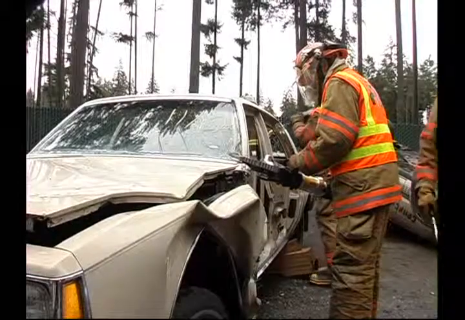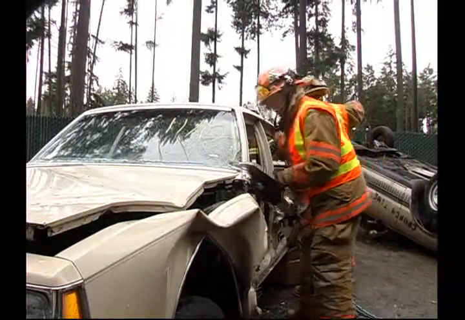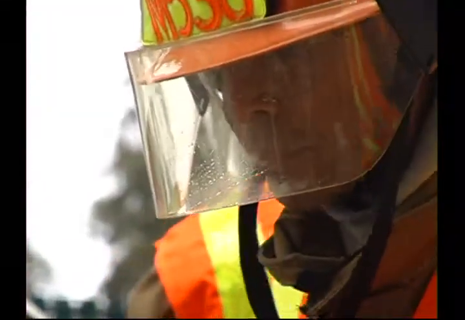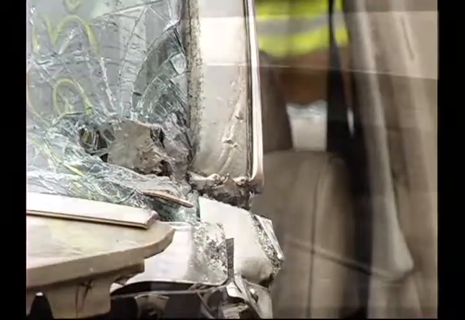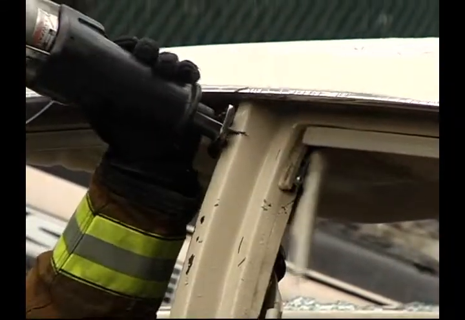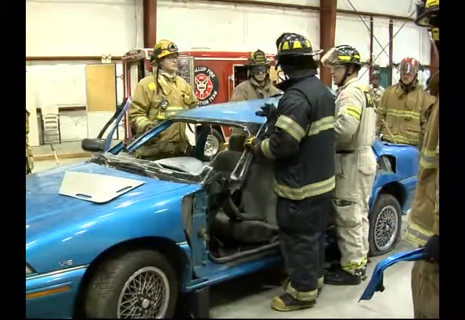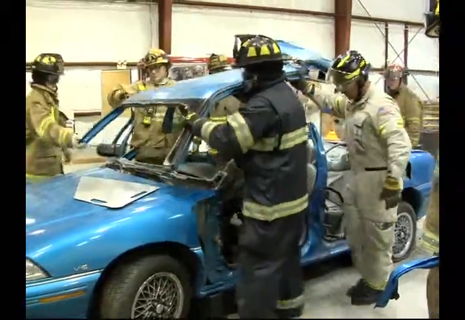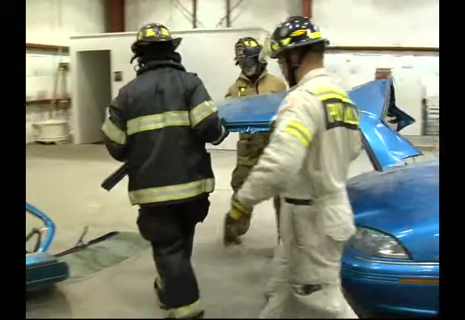The most common roof evolution you need to know is a total roof removal. This technique provides quick and easy access to the patient, as well as a fast extrication pathway for removal. To do this, you will cut all of the roof pillars and remove the entire roof structure as one unit, so that the vehicle eventually resembles a convertible. Total roof removal will give the most access to all the occupants trapped inside the vehicle.